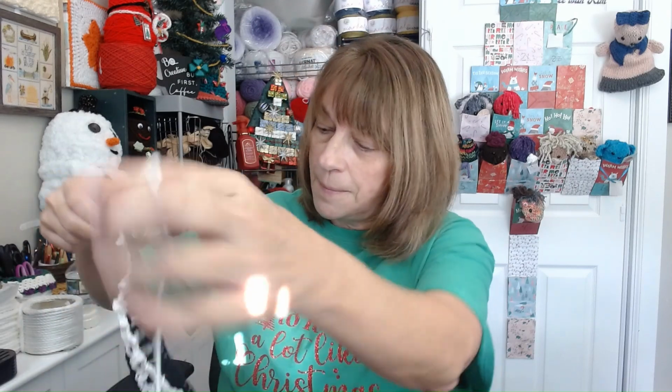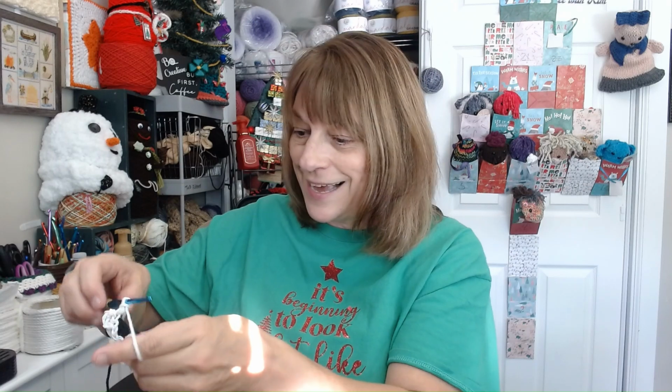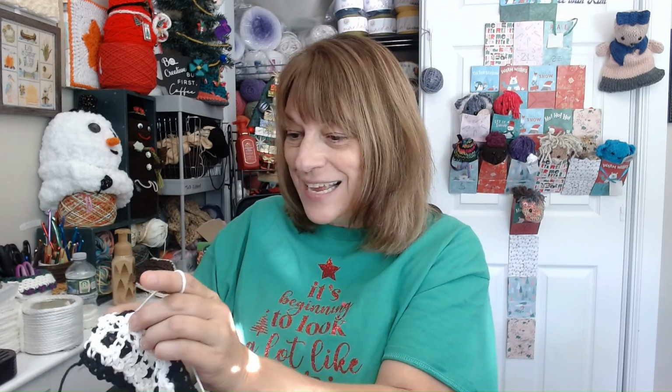Here, watch what I'm doing. I'm going in right above the window itself, in the top of the chain from the white, single crochet, chain 1. Okay, back in. It's working. I know you're probably like, what is she doing? But it really is working.